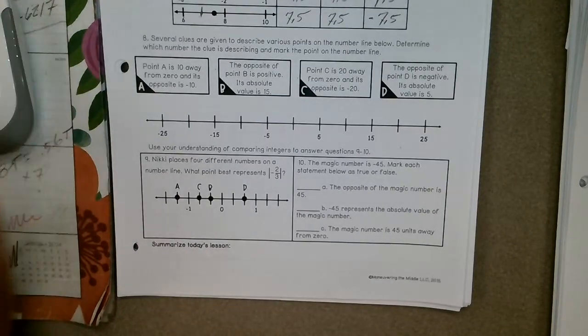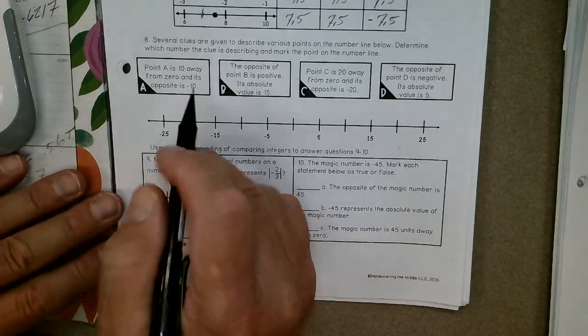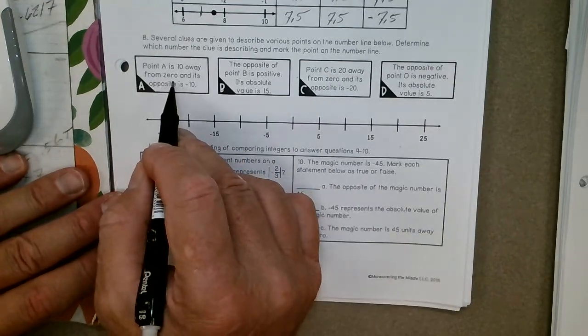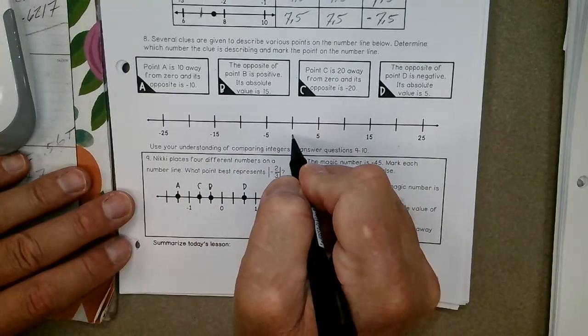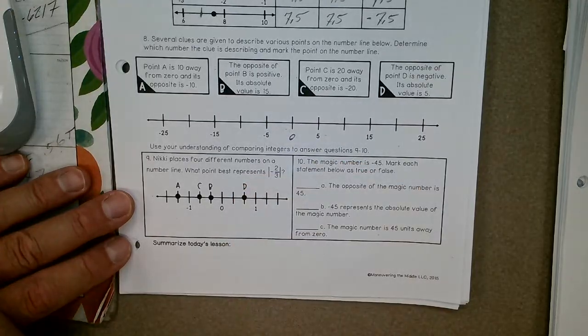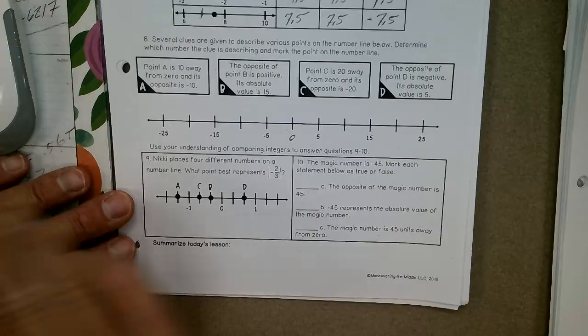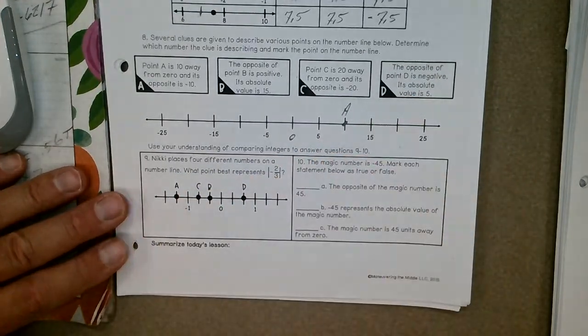All right, next up, several clues are given to describe various points on the number line. Determine which number the clue is describing and mark the point on the number line. Point A. Point A is 10 away from 0 and it's the opposite of negative 10. Well, this looks to be 0 and the interval here is 5, right? So I'm going to put it right there. It's positive 10.